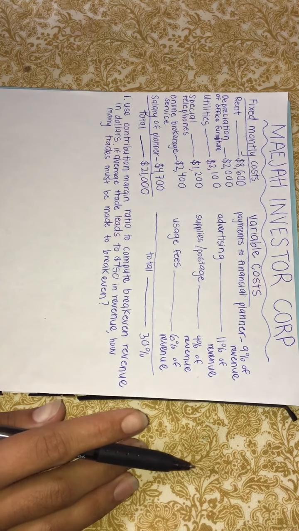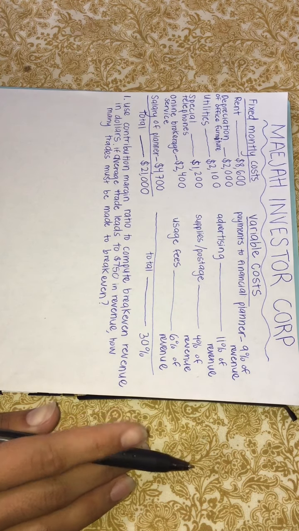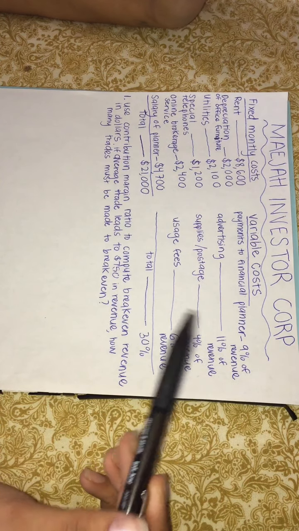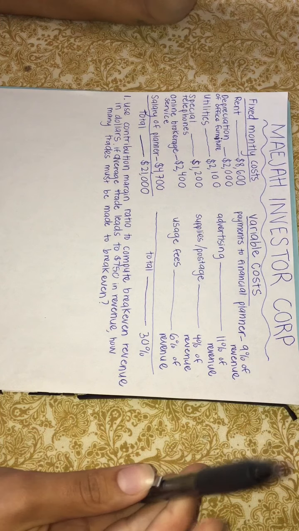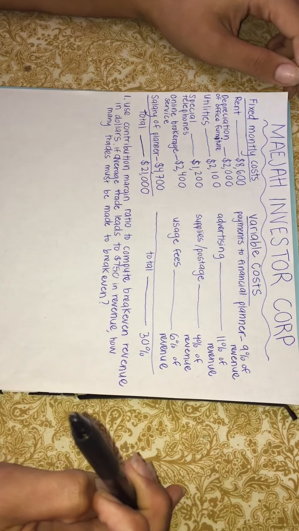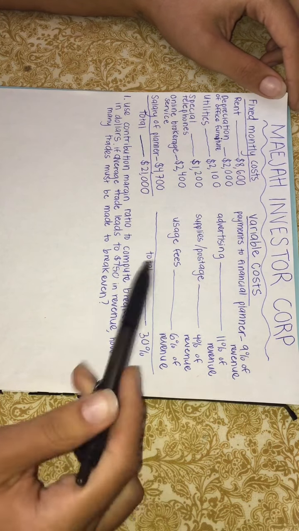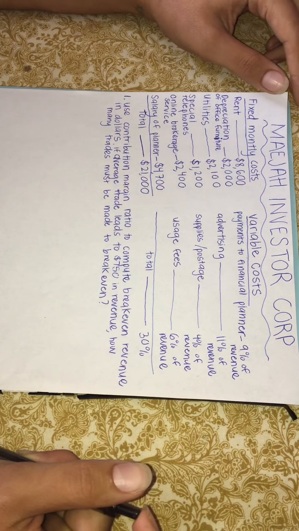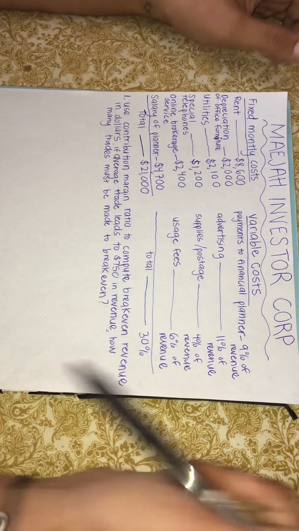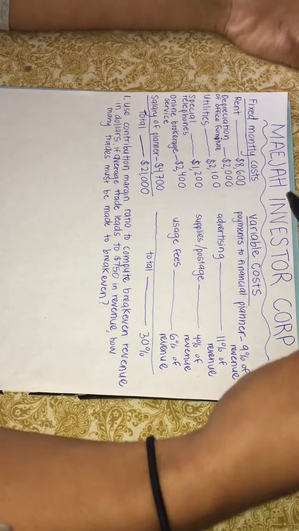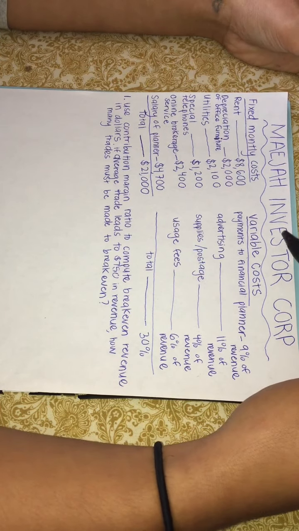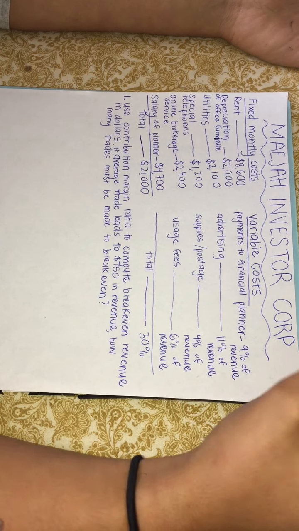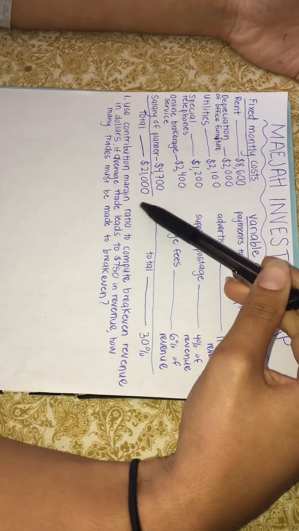And I decided to do homework or chapter 20, which is all about breaking even and revenue and stuff, just because I felt like it's interesting. And I pulled this problem up from the homework because I'm not creative to come up with one on my own. And the scenario for this is I made up the corporation. Major Investor Corporation is opening up a new office, and this is all of the information that was given.